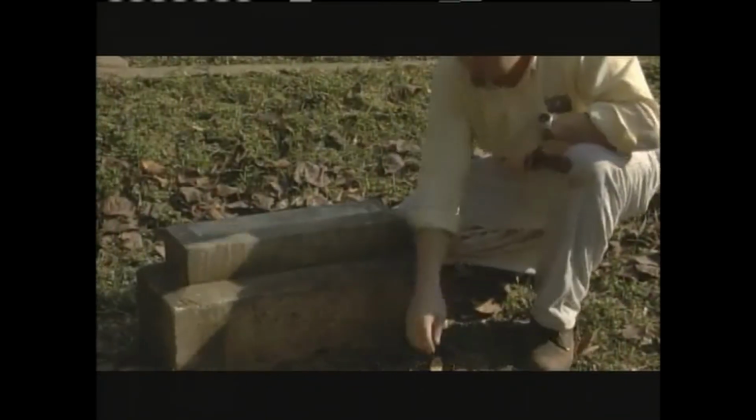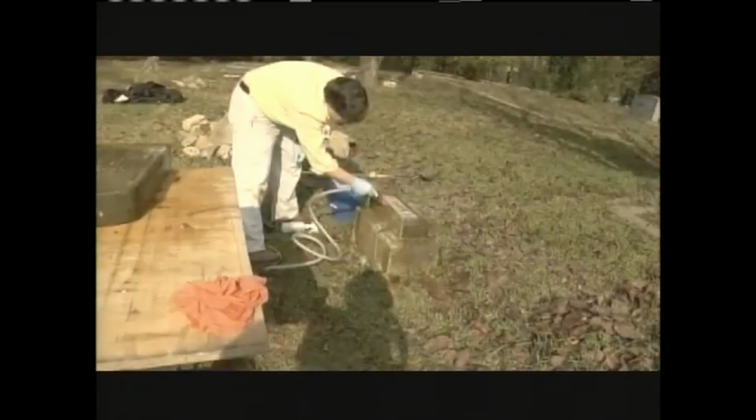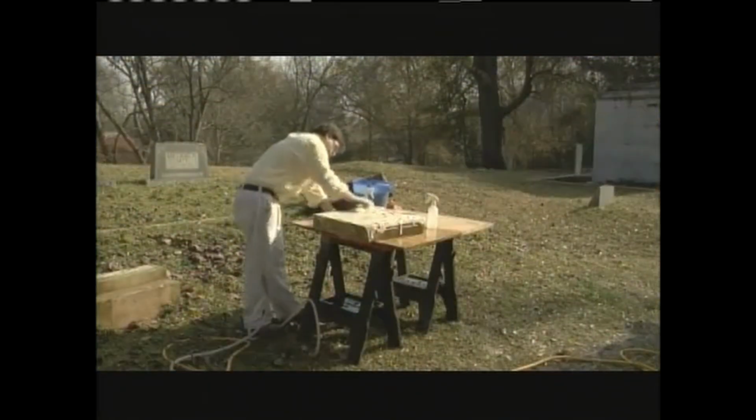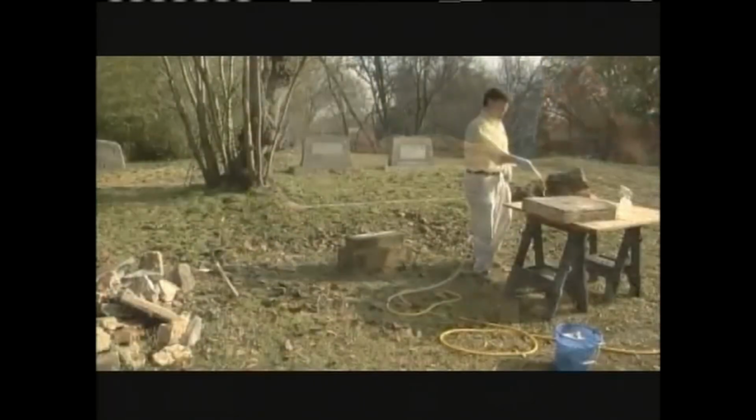Once we have removed all old materials such as the pins and mortar, it is time to clean the stone. Pay particular attention to the two surfaces that we need to bond together during the resetting. After the stone is washed, we will need to let it dry out before any work can be done. It is a good idea to let the stone dry for a few hours before continuing.